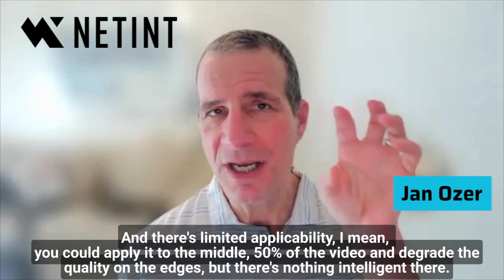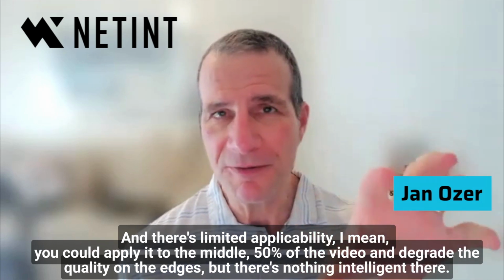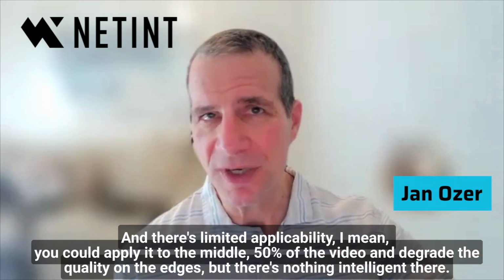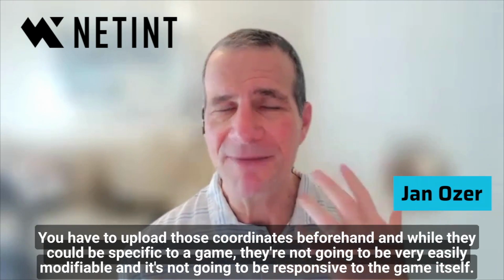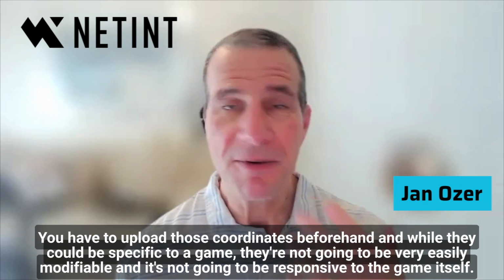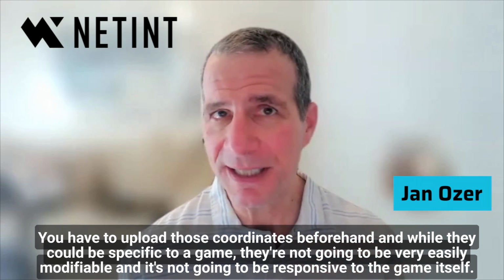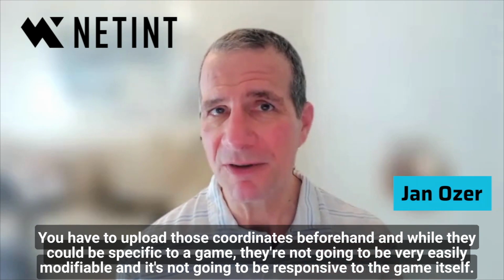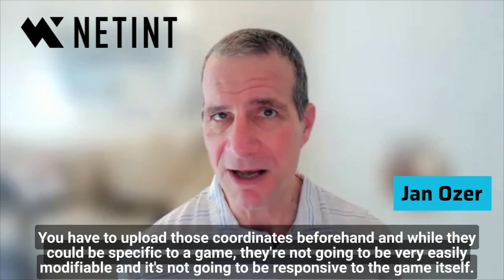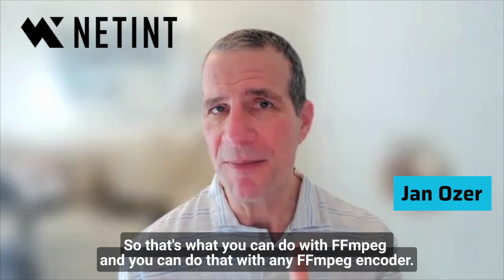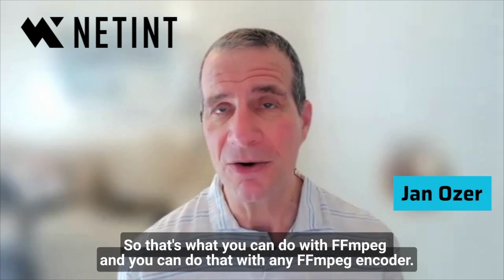I mean, you could apply it to the middle 50% of the video and degrade the quality on the edges, but there's nothing intelligent there. You have to upload those coordinates beforehand, and while they could be specific to a game, they're not going to be very easily modifiable, and it's not going to be responsive to the game itself. So that's what you can do with FFmpeg, and you can do that with any FFmpeg encoder.